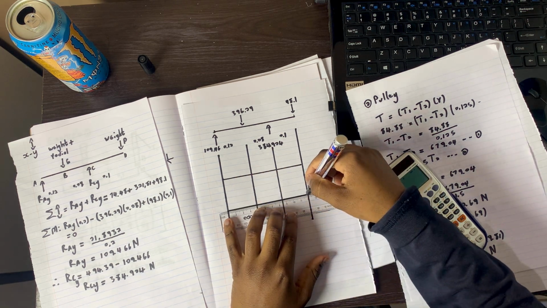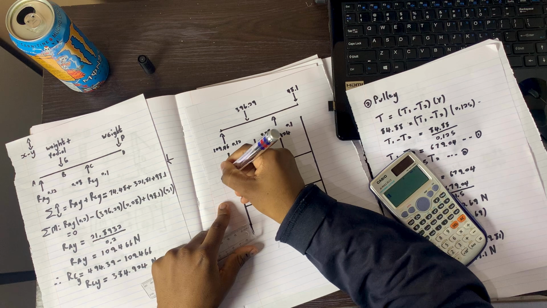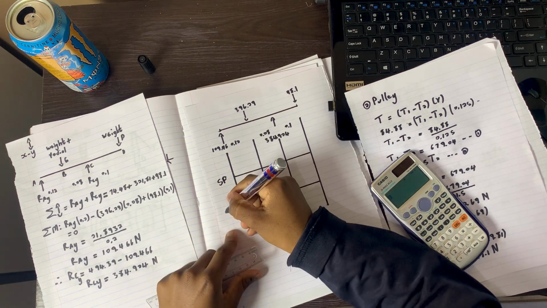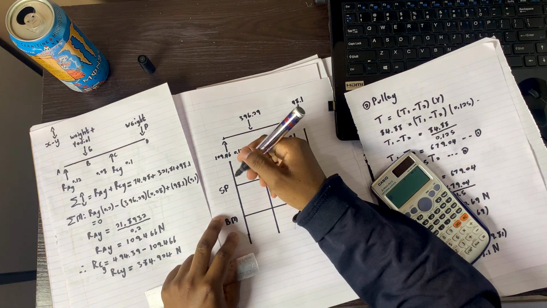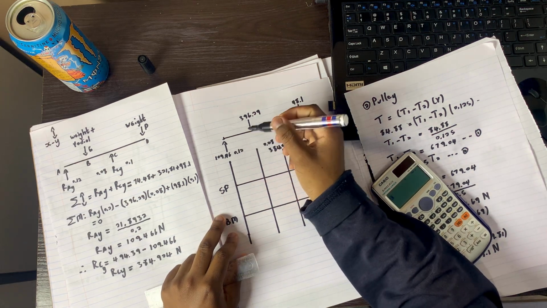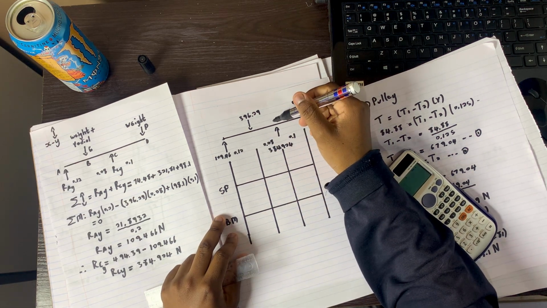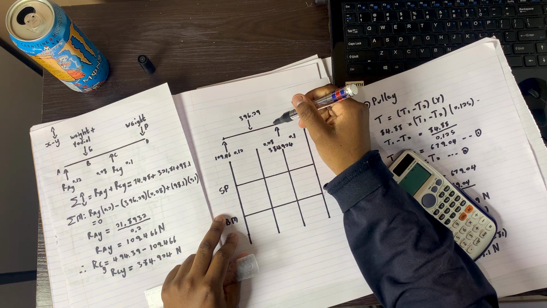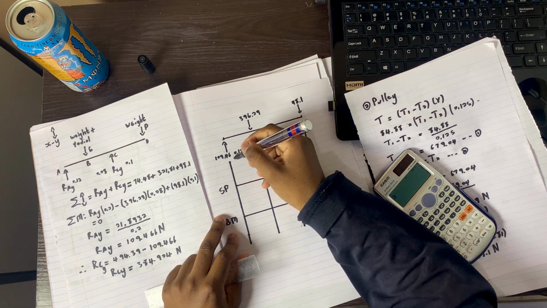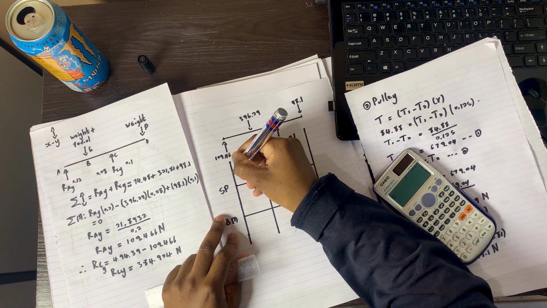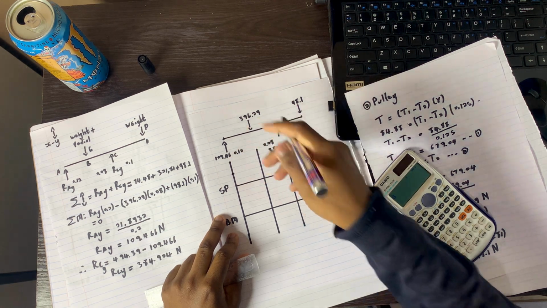All right, let's focus. This is the shear force, this is the bending moment, right? What's nicest about these ones is that the shear diagram is straightforward. It's 109.46, goes up to here, right?